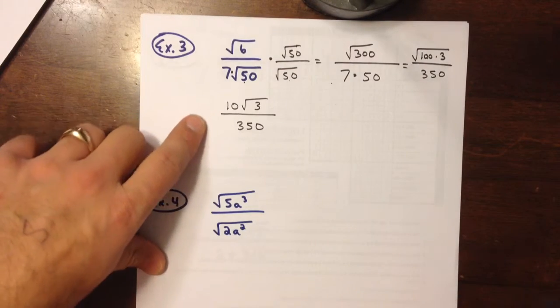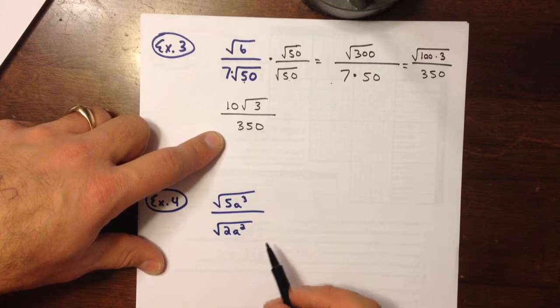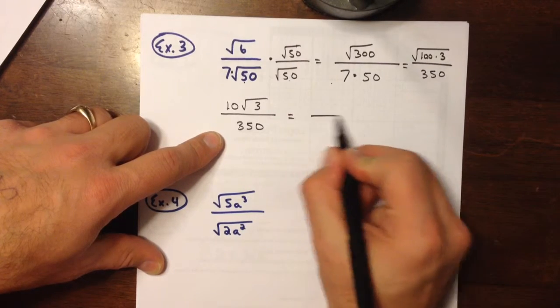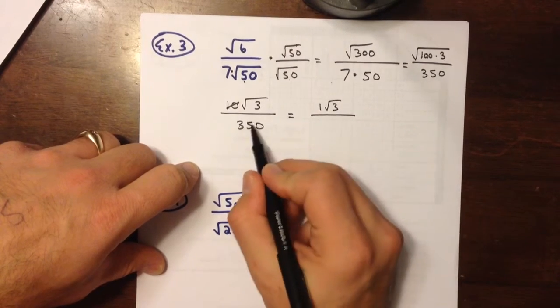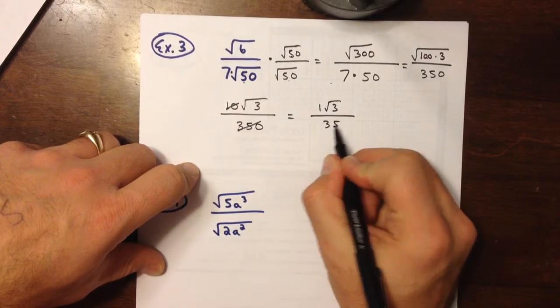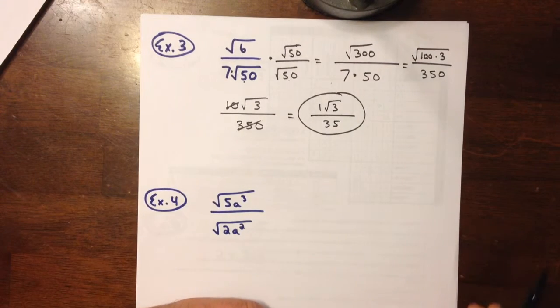Now, it might seem like I'm finished, but 10 over 350 can be reduced. 10 goes into 10 one time, 10 goes into 350 35 times. And then that's completely simplified.